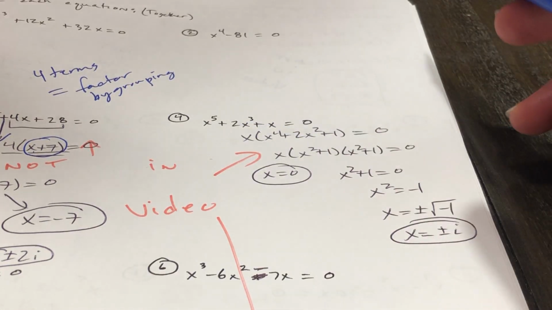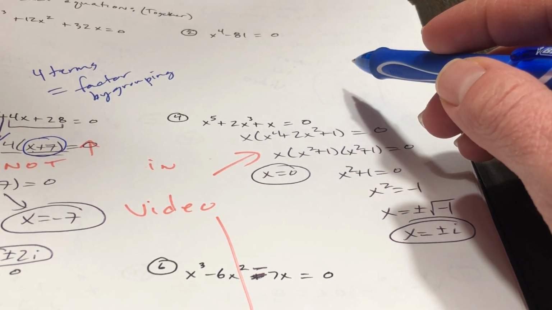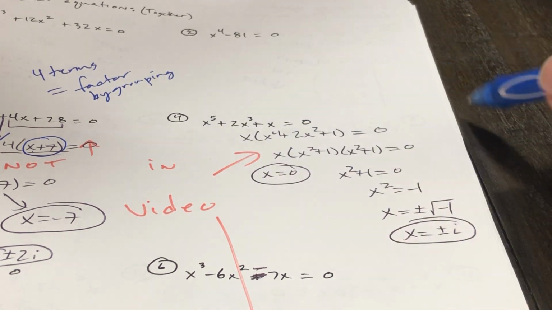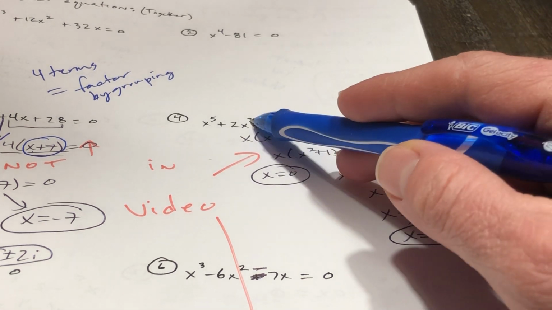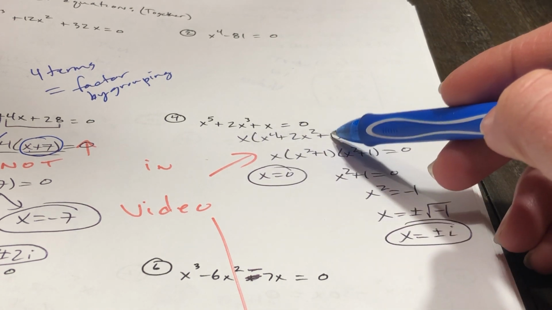Okay, anytime you have 3 terms, you want to think about easy factoring. But one of them's got to be a constant. And none of these are constants. So I take away the x that they all have in common. x to the 5th divided by x is x to the 4th, plus x to the 3rd divided by x is now x squared, plus x divided by x is 1.